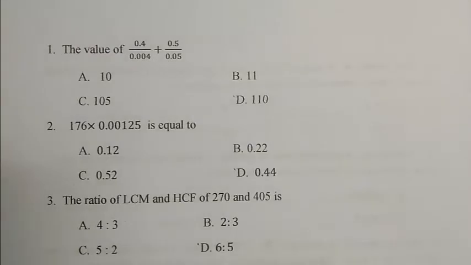Today I am discussing 10 mathematics questions for the student who is preparing for the Jawahar Navodaya Vidyalaya entrance exam.